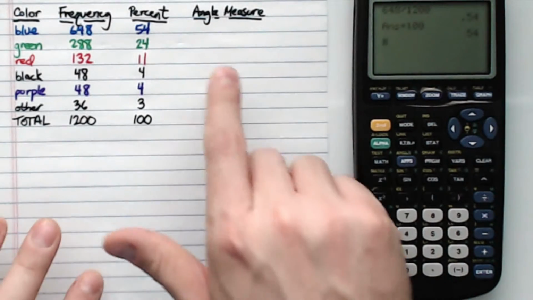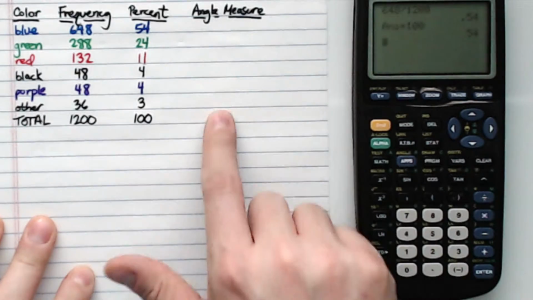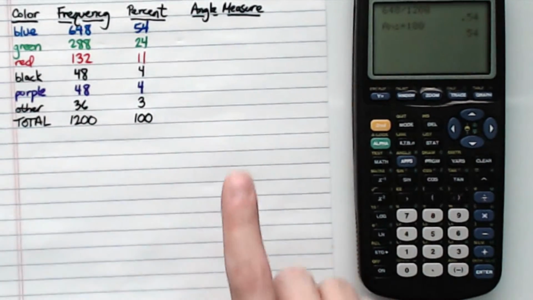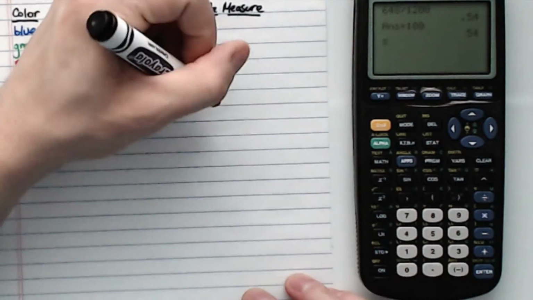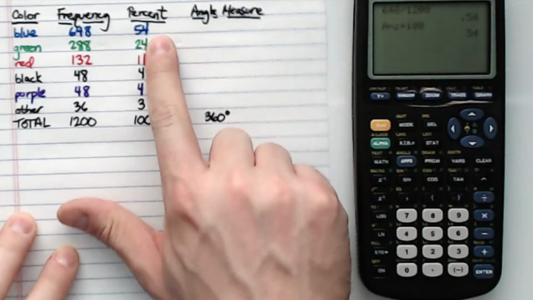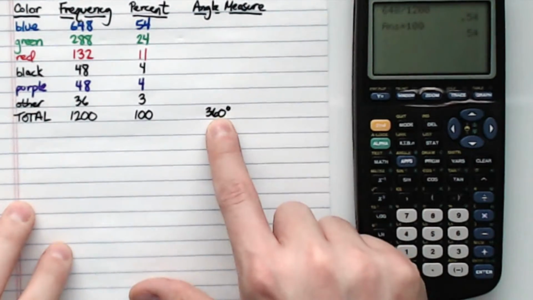Next, what we're going to want to do is turn these percentages into an angle measure. Okay, so the angle measure is based on the total angle of 360 degrees around a circle. So for this 100%, I'm just going to put 360 degrees. Now to find the other angle measures based on all these percents, we're just going to multiply whatever that percent is by that total of 360.